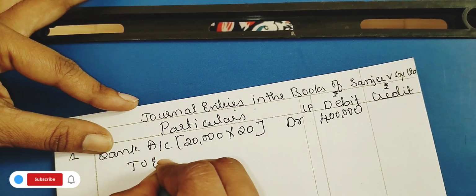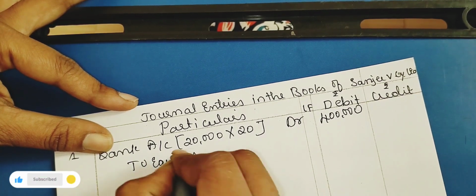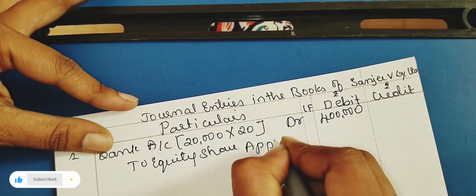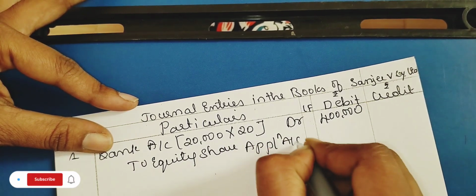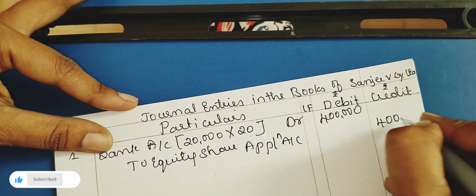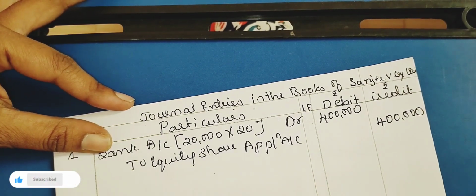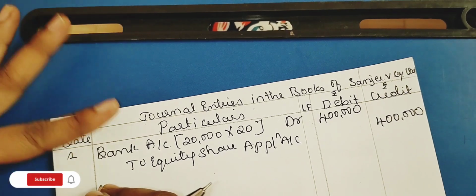To equity share application account, 4 lakh. Narration is being application money received.